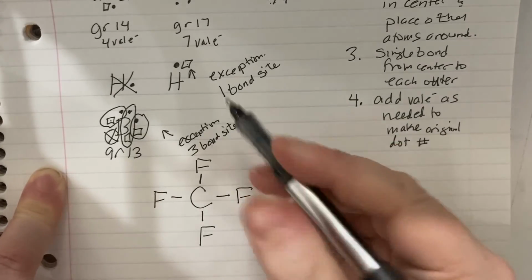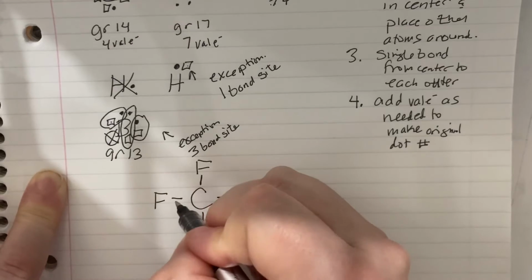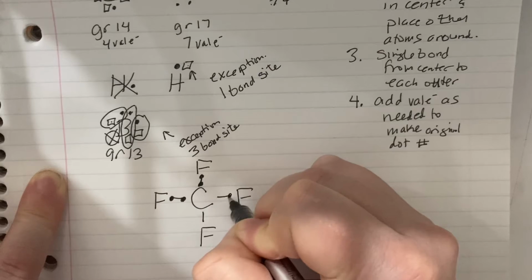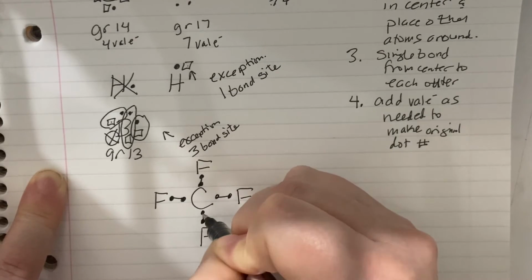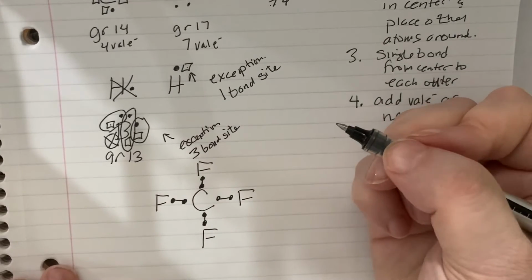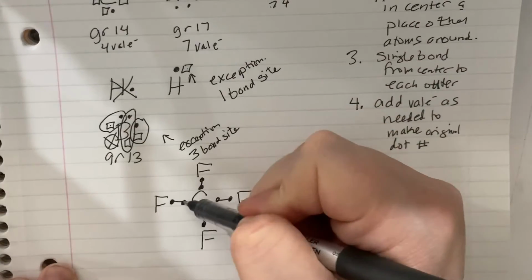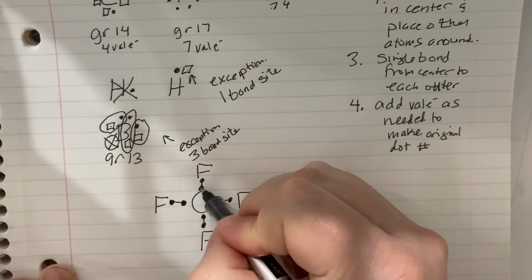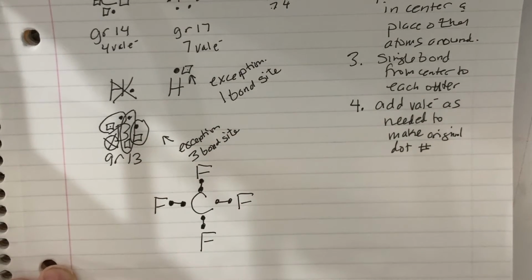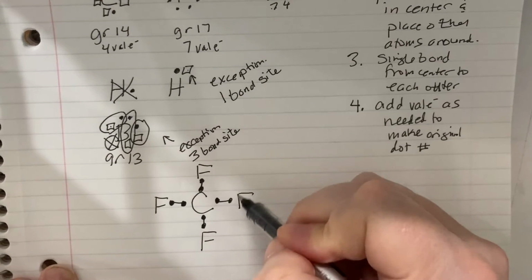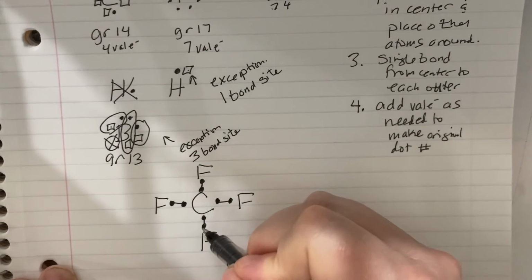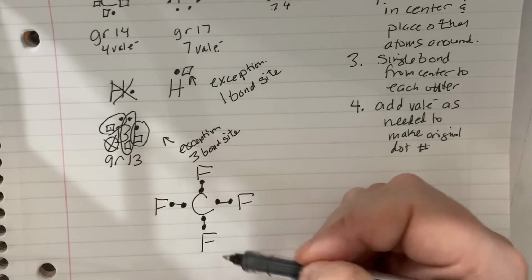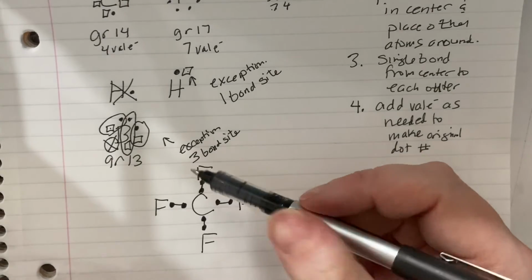Okay, so these bars here are bonds, but what they really are, I call them dumbbells. They are showing the sharing between the electrons. So this carbon has an electron and it's sharing with 1 electron of fluorine. Carbon has an electron, sharing 1 with fluorine. You can also think about it as the 2 electrons are holding hands. That's how they're bonding.